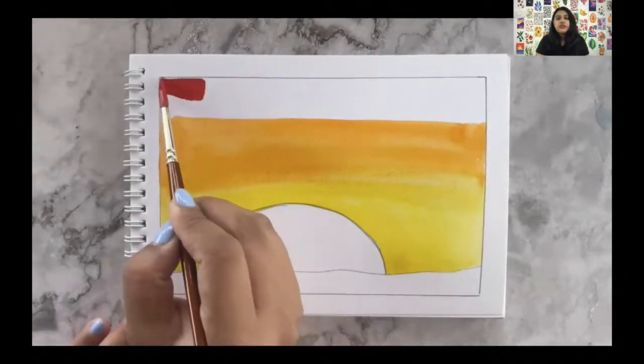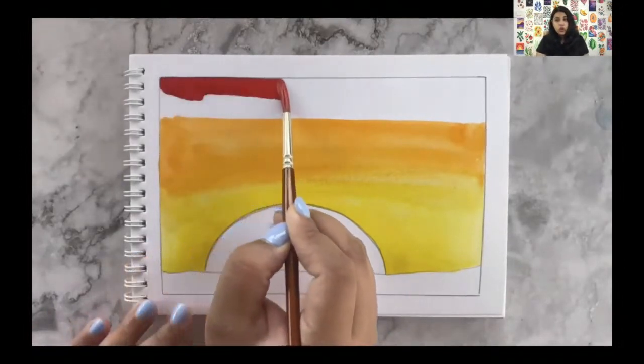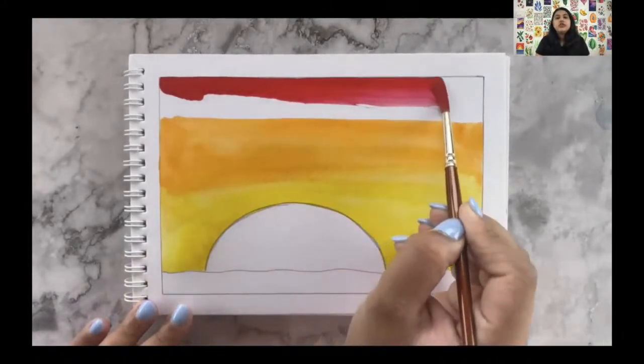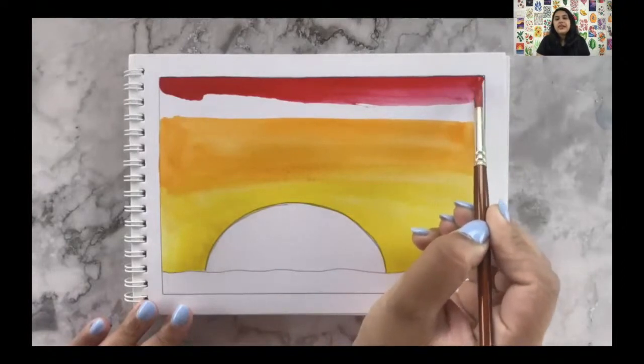So here again, be careful, you have that straight edge on the top. So you can first go ahead and outline it and then go ahead and fill up the rest of it. So be careful, take your time while painting this out.